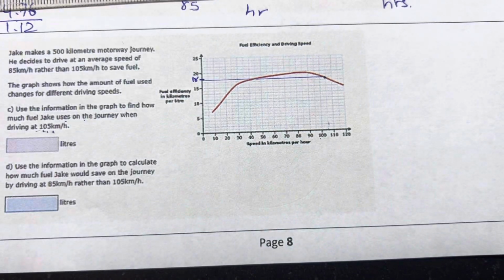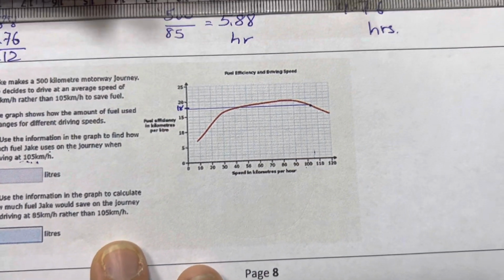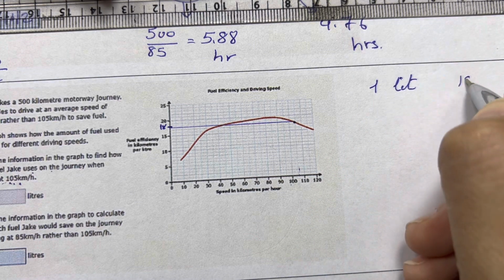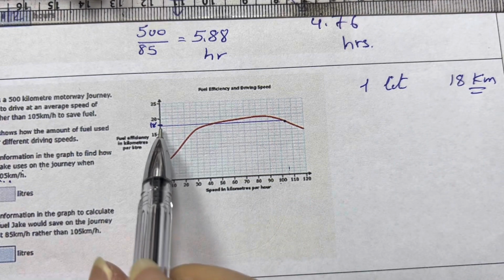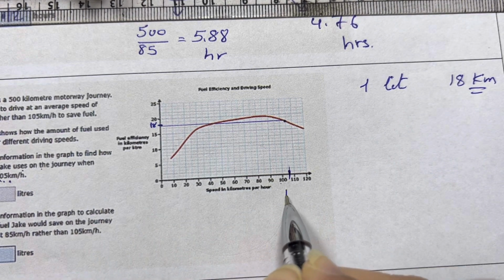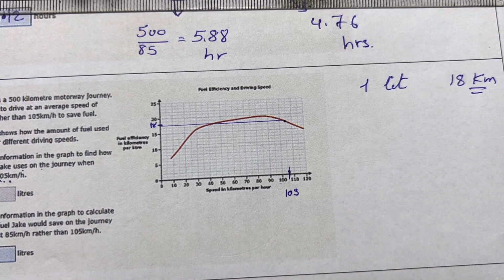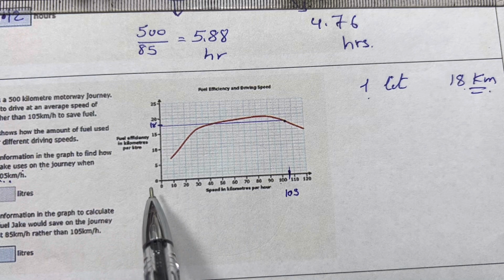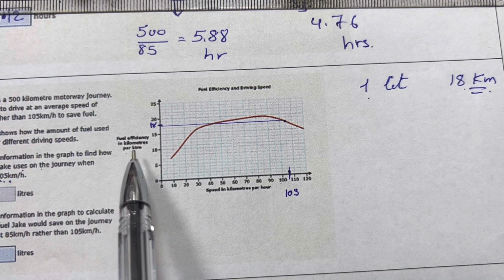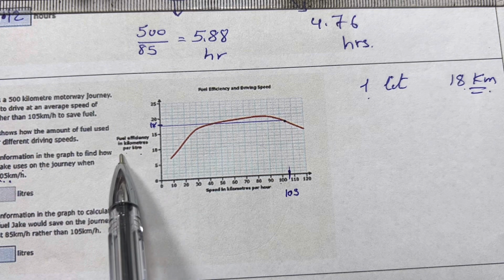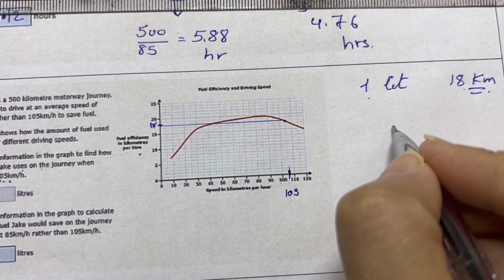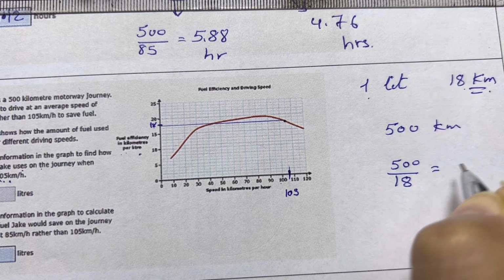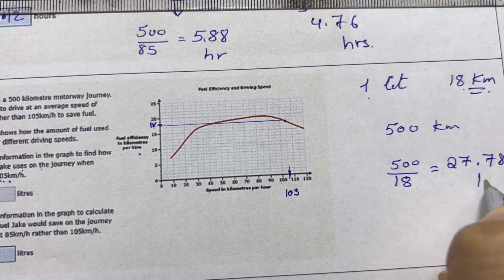This is not the usage. That means that each 1 liter he can drive 18 kilometers. So this is the fuel efficiency in kilometers per liter. I have 500 kilometers, so 500 divided by 18 gives me 27.78 liters.